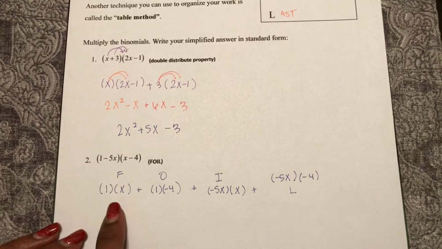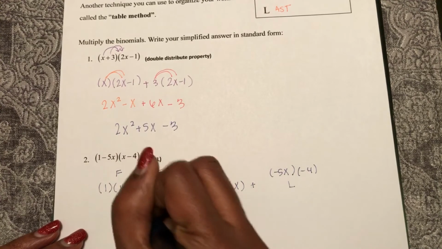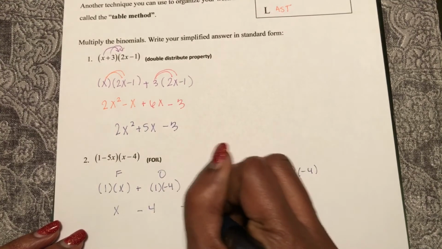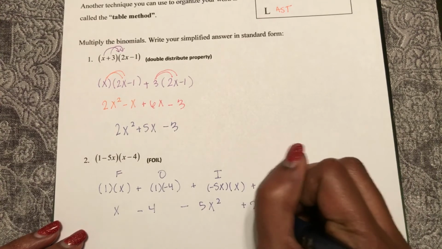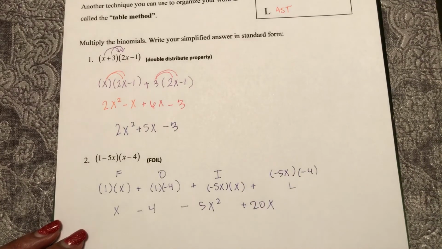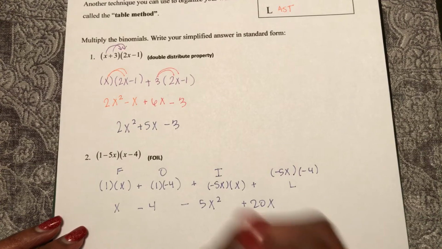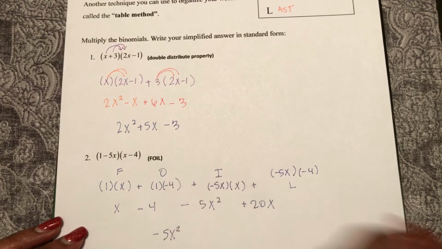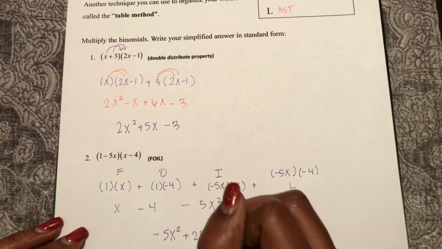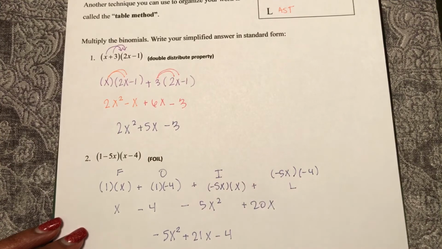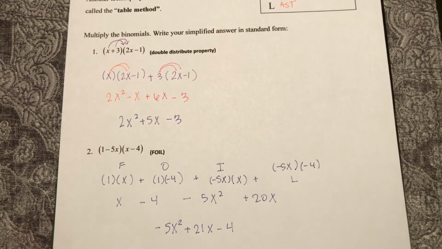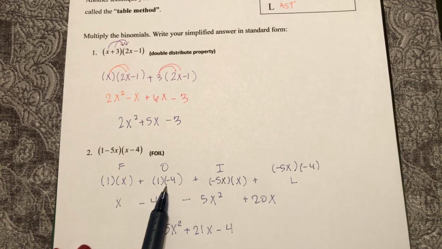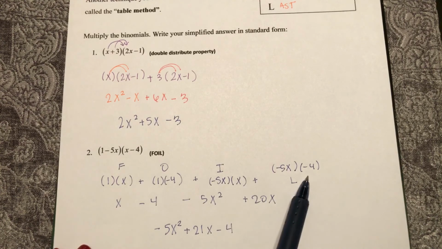So I'll simplify each of these. This becomes x minus 4 minus 5x squared plus 20x. Combining like terms into standard form, negative 5x squared plus 21x minus 4. So this would be in standard form after foiling: first terms, outer terms, inner terms, last terms.